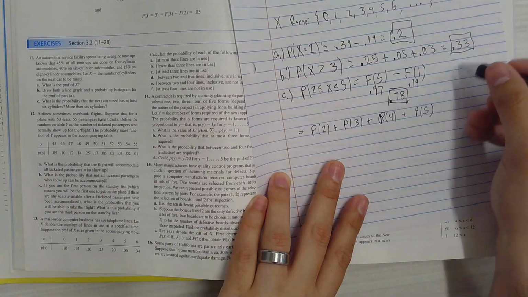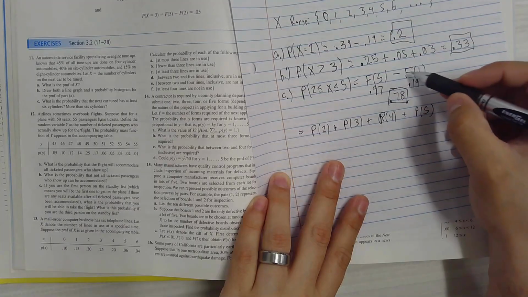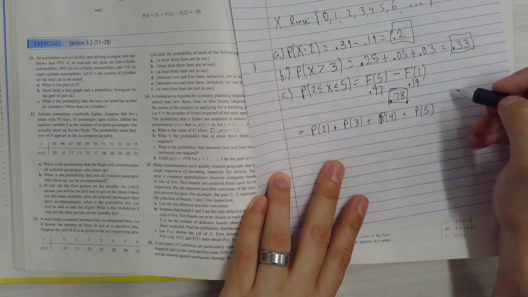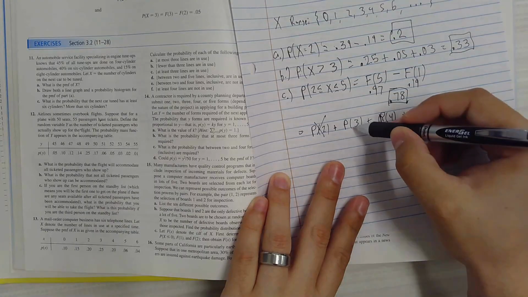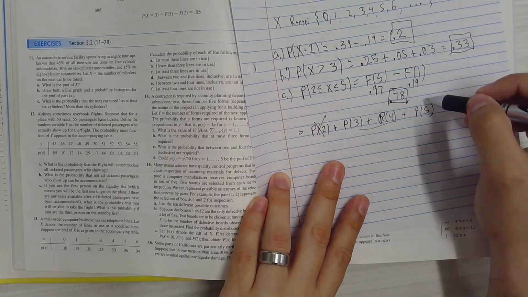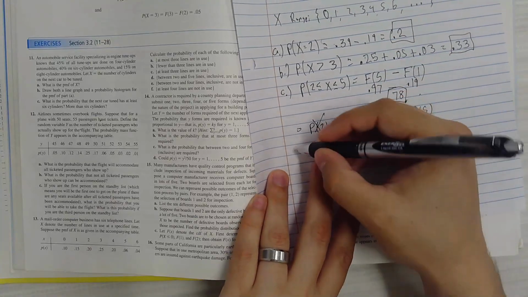That's equivalent, but if we do f of 5 minus f of 1, then it would be like getting rid of the ones before and only accounting for those. So I guess, yeah, that makes sense. Something to keep in mind. Okay.